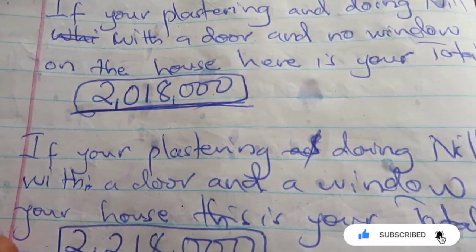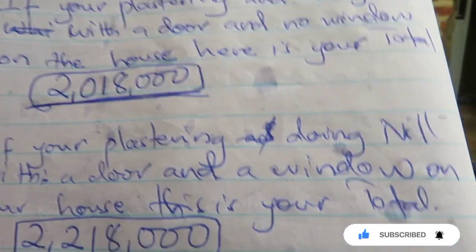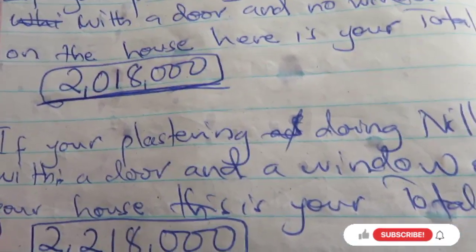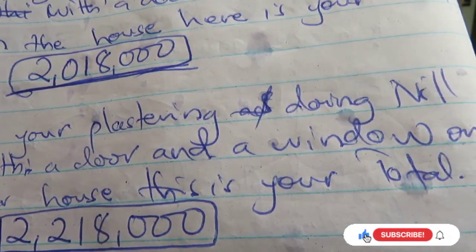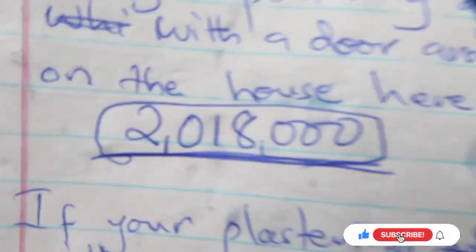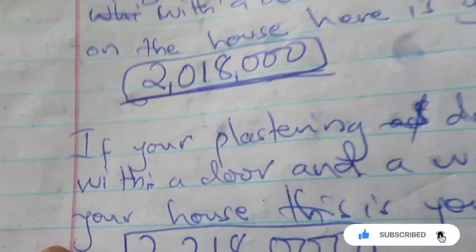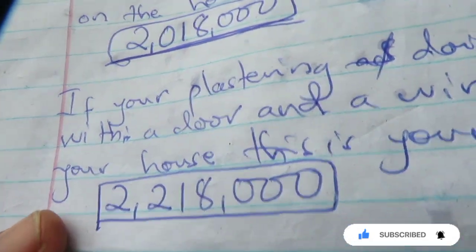So if you are plastering and doing nail, and then you have a window as well on this house, remember the first one there was no window, on the second one there is a window inclusive. The total is 2,218,000 shillings.